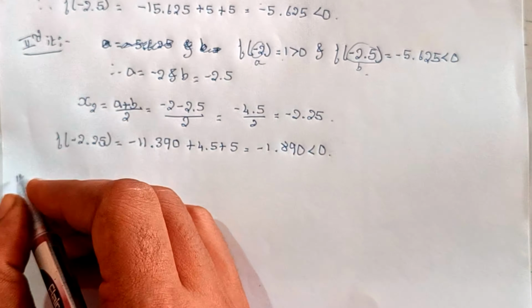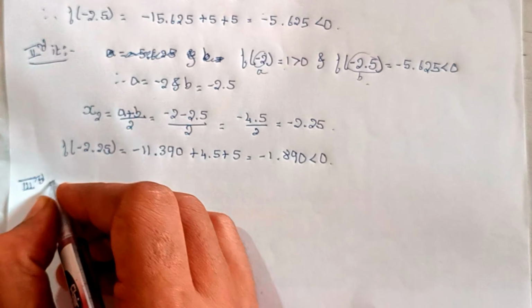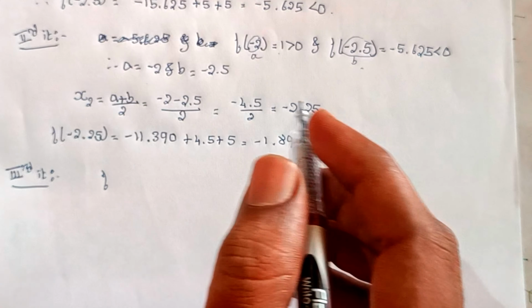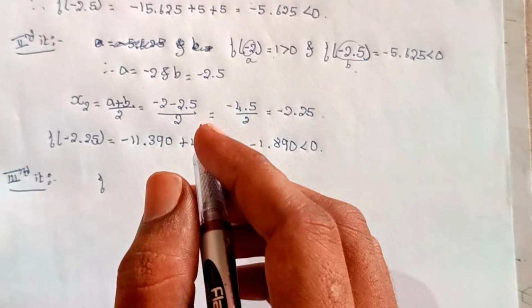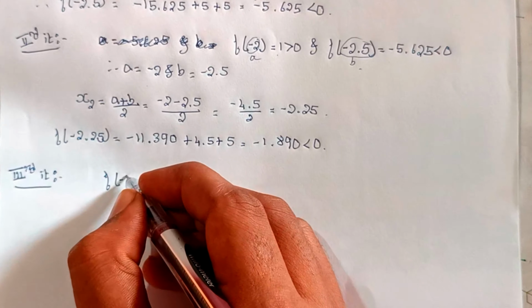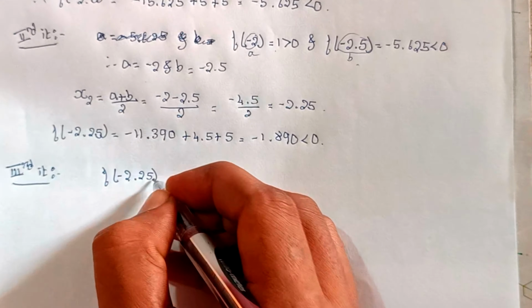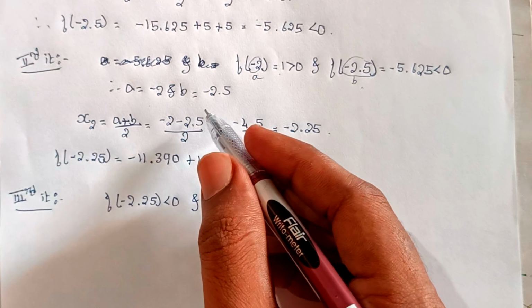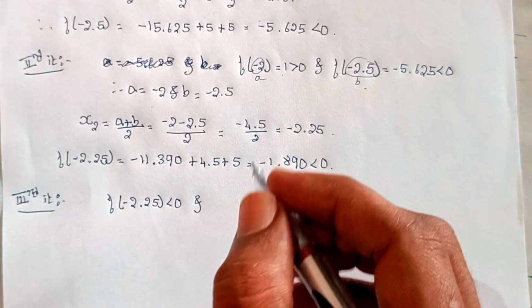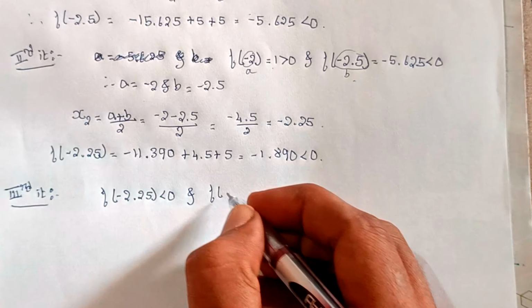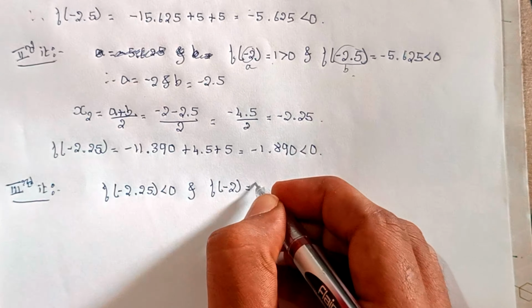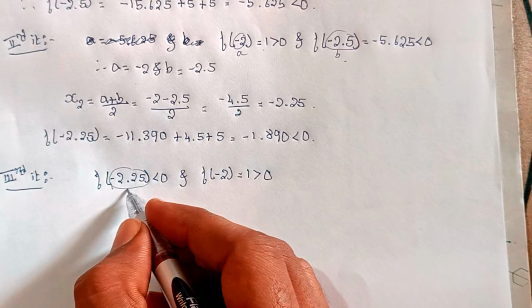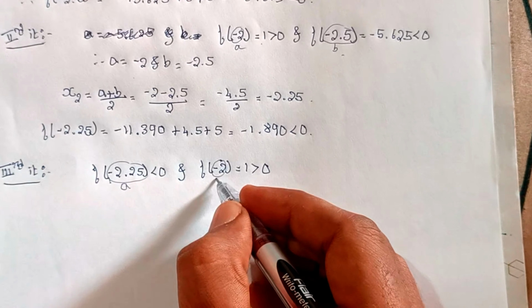Into the third iteration, again we have to consider in such a way that one should be positive and one should be negative. f of -2.25 is a negative value, and the positive value immediate next, which we considered in the second iteration, again we have to consider that positive value itself, f of -2 is equal to 1, which is greater than 0. Therefore this is considered as a value and -2 is considered as b value.